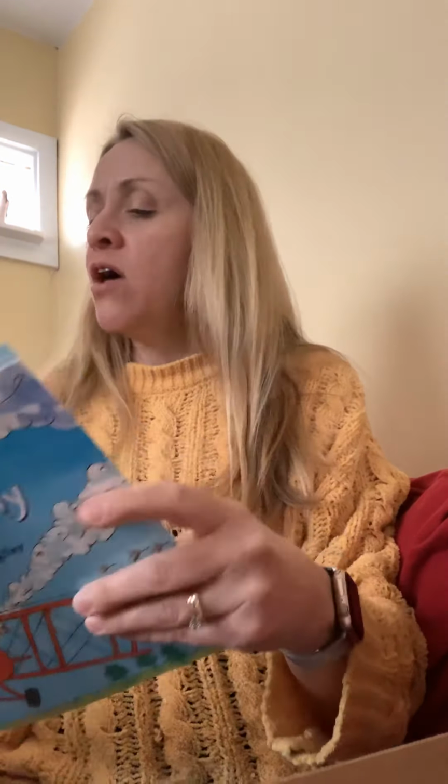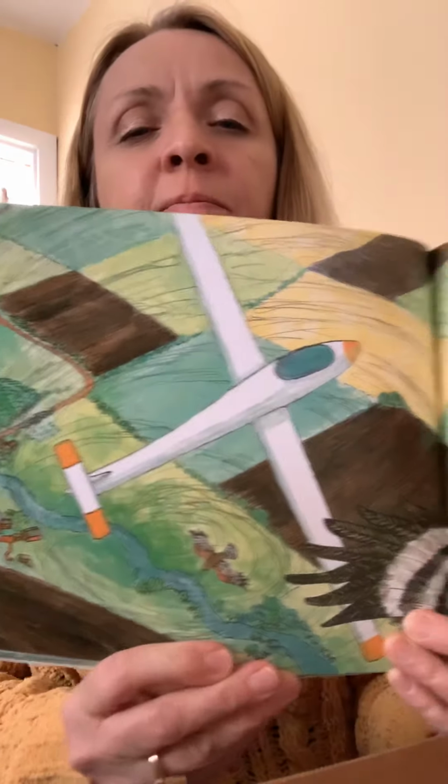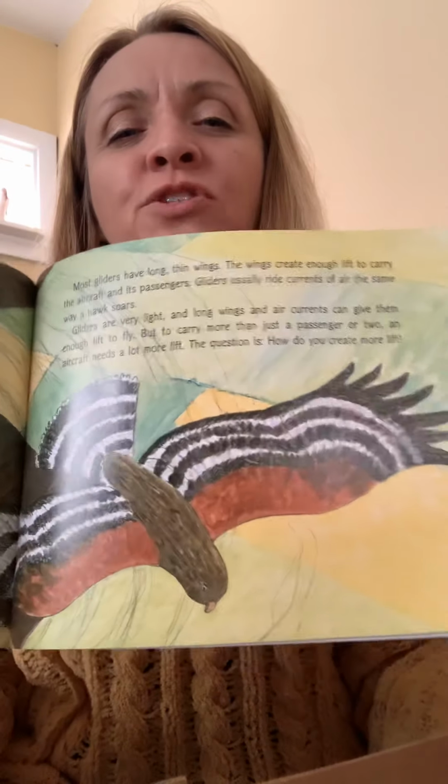Most gliders have long, thin wings. The wings create enough lift to carry the aircraft and its passengers. Gliders usually ride currents of air the same way a hawk soars. Gliders are very light, and long wings and air currents can give them enough lift to fly. But to carry more than just a passenger or two, an aircraft needs a lot more lift. The question is, how do you create more lift? You guys have an idea? How could you create more lift?